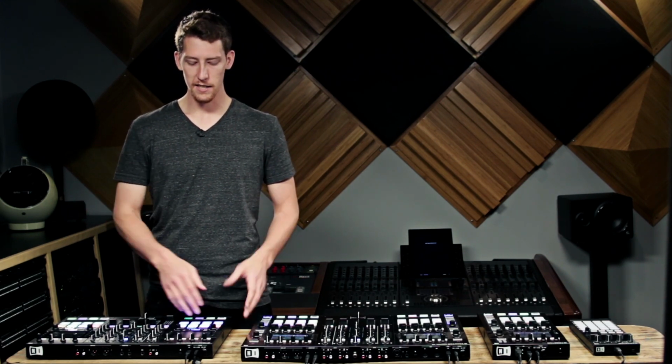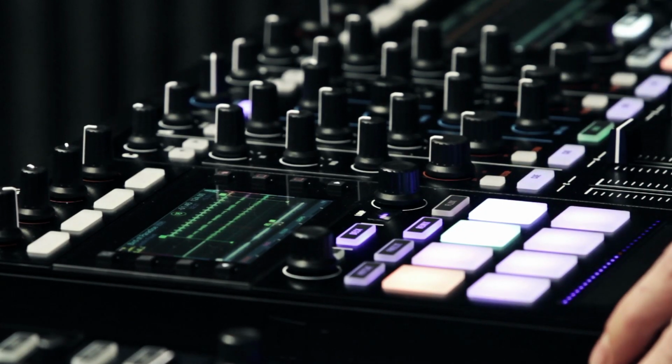When I'm using the volume faders on the S8, all I'm really doing is just quickly bringing out and bringing in the volume of the track. And honestly, just hitting the mute and unmute on the stem, it's a lot easier. It's very quick to turn on and off the stem just by pushing the pad.